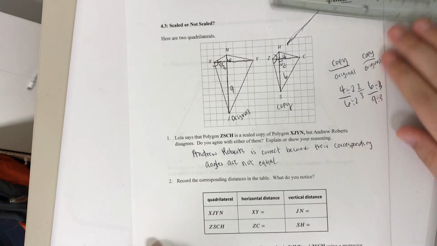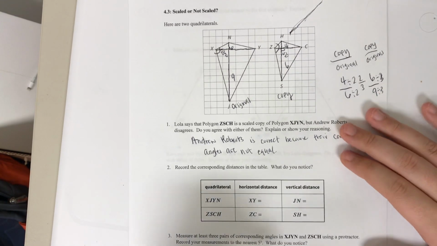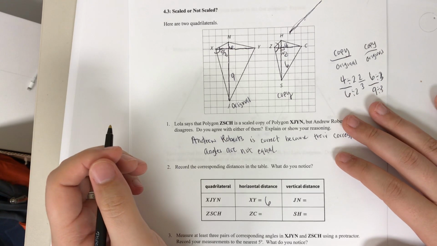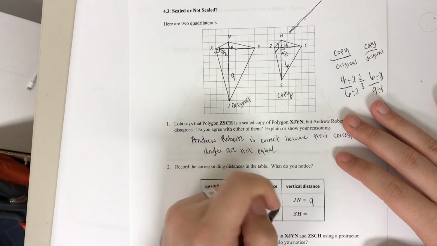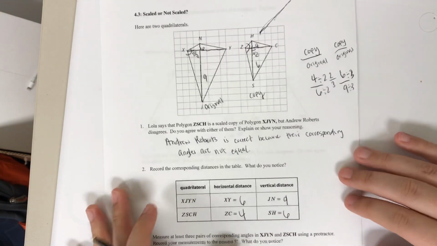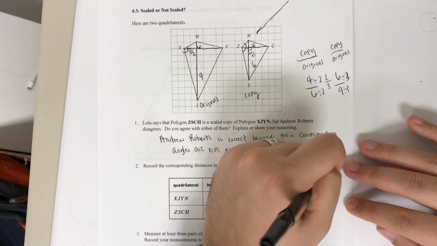Okay? Record the corresponding distances in the table. What do you notice? So I've already done that work for you. X to Y is 6. J to N is 9. Z to C is 4. And S to H is 6. And so what I notice is that the sides have the same scale factor.